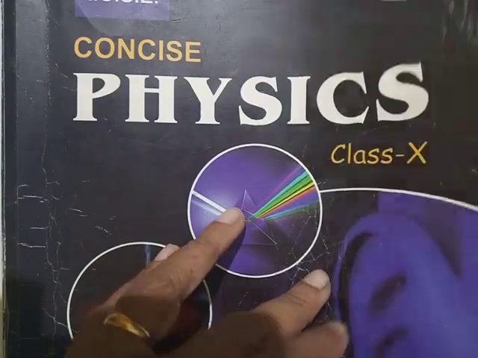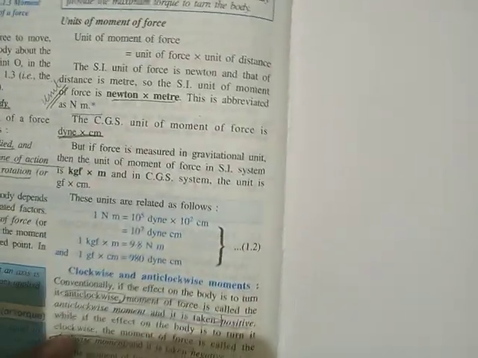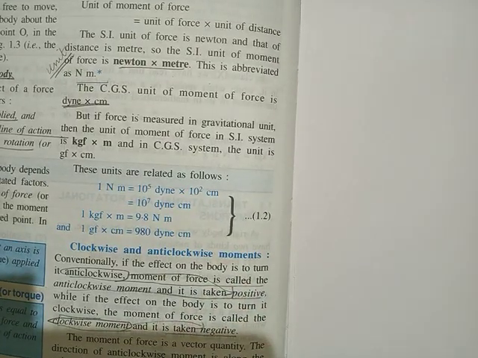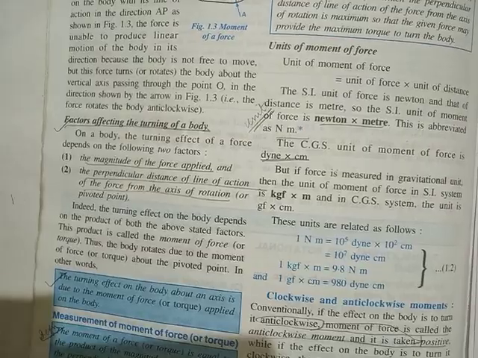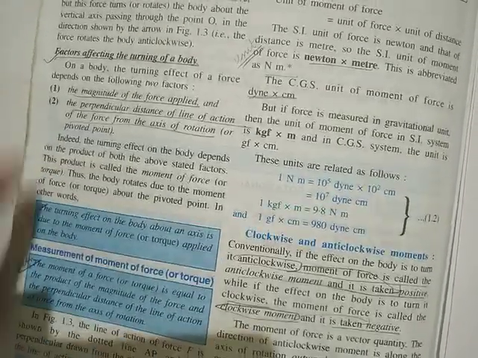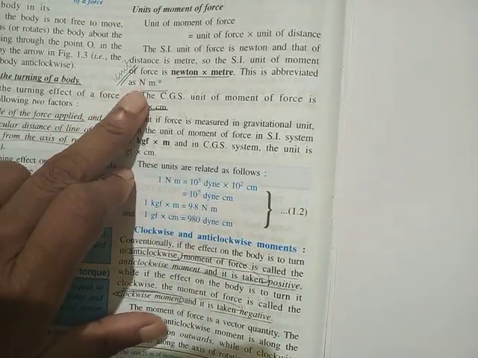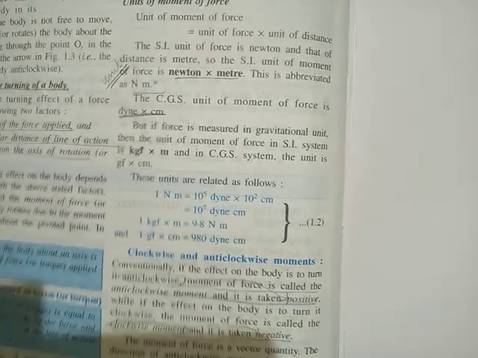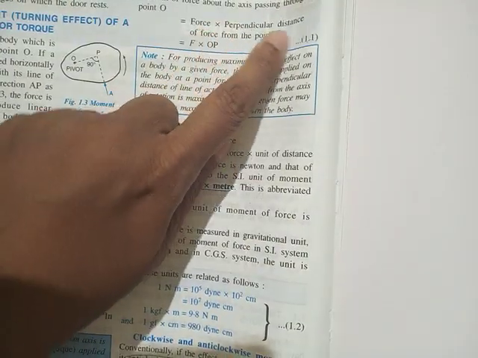Today I thought of revising the first chapter quickly and solving some exercise questions which we have not done before. Okay, so it starts here, as you know. Definition of moment of force is here. Factors affecting moment of force is here. The unit for moment of force is Newton meter. Formula will be force into perpendicular distance of force from point O.